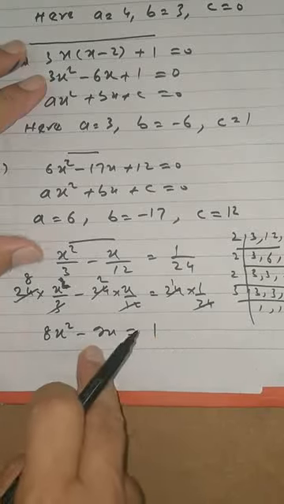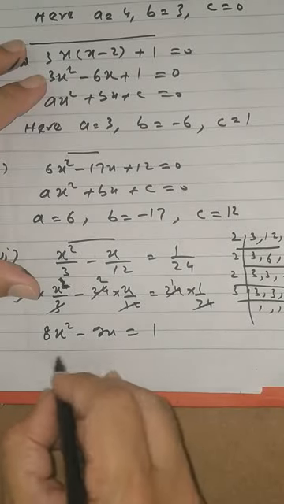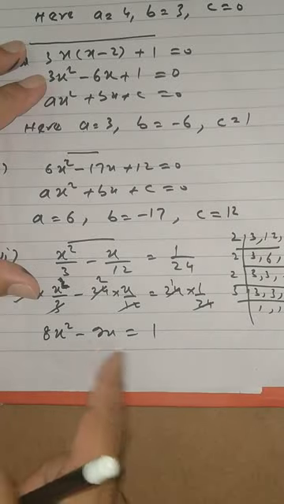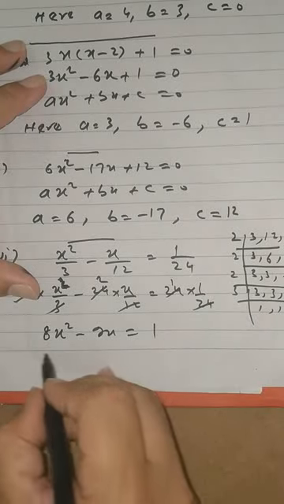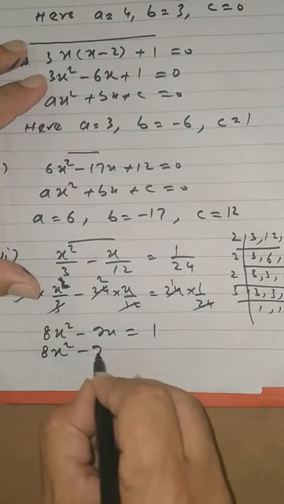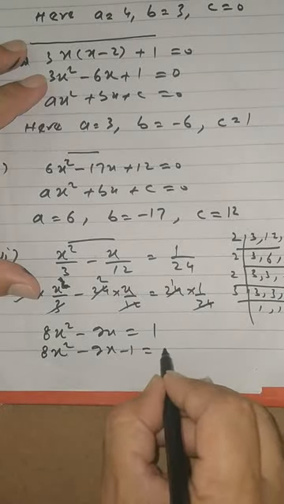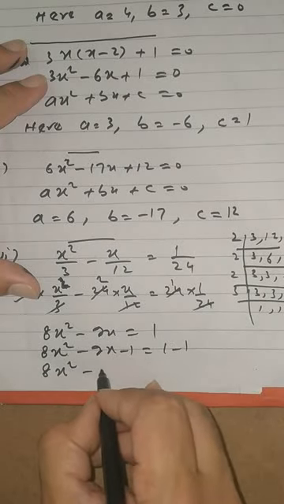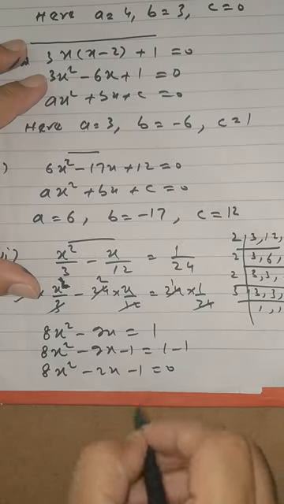Now shift this one to the left side, so its sign will be changed, or we can subtract 1 from both sides. By both methods we will get the same result. 8x square minus 2x minus 1 equals 1 minus 1. So we get here 8x square minus 2x minus 1 equals 0.